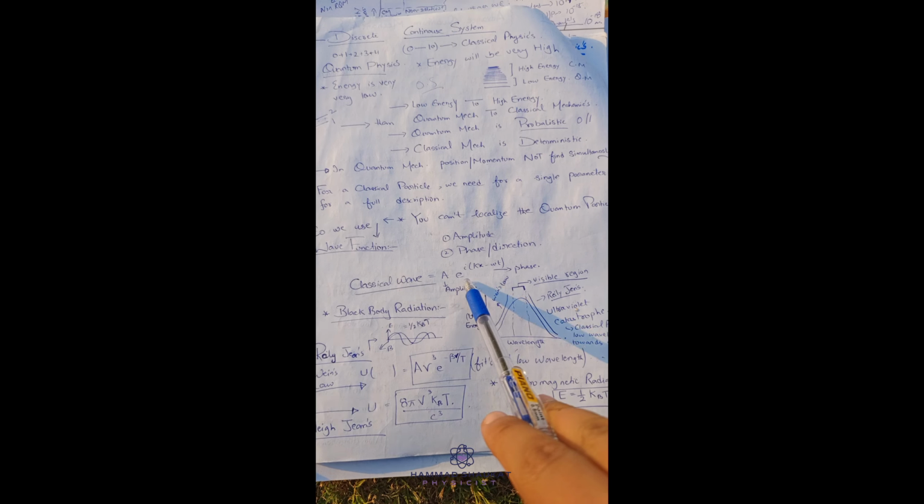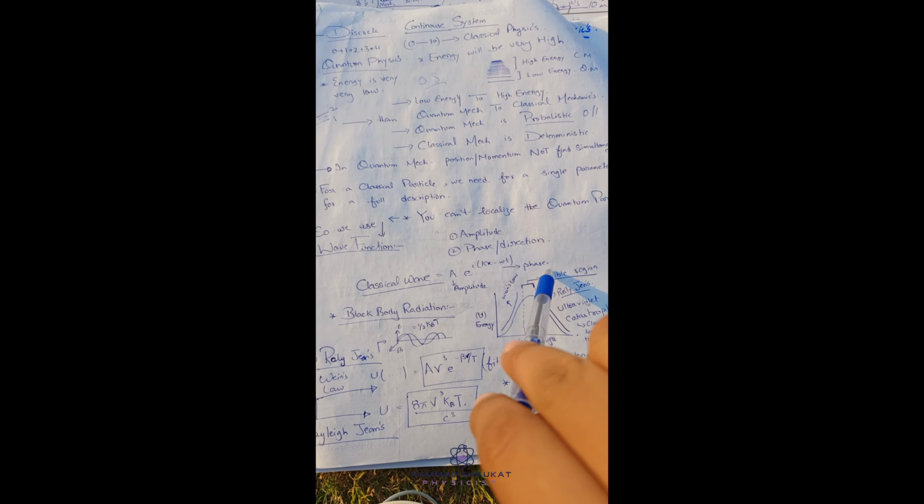Let's suppose a classical wave, exponential of iota kx minus omega t. Here kx minus omega t is my phase, it is an angle, and it tells us about the direction. And A is basically the amplitude of my wave.